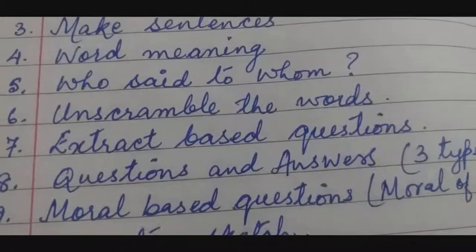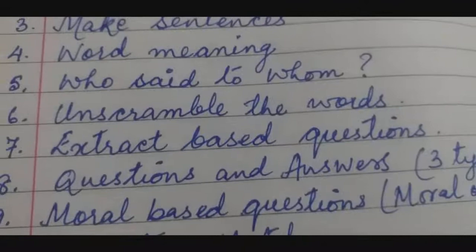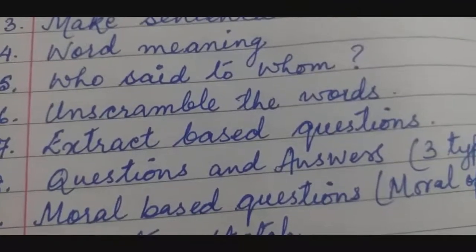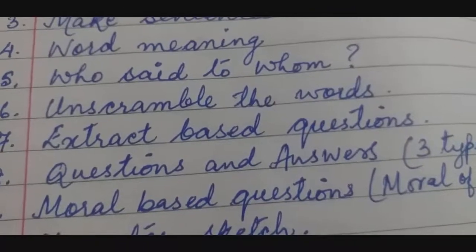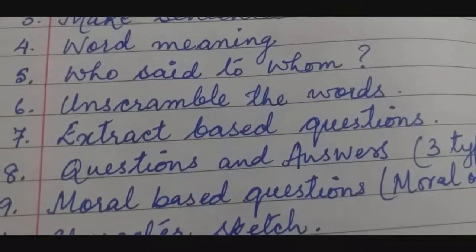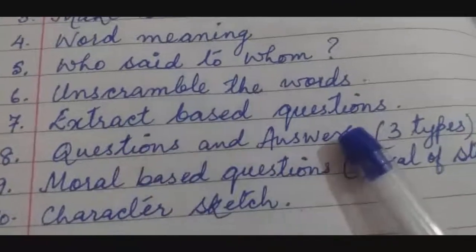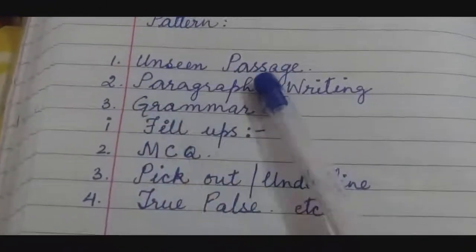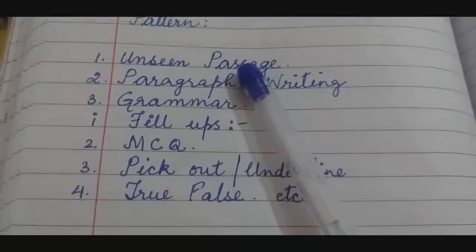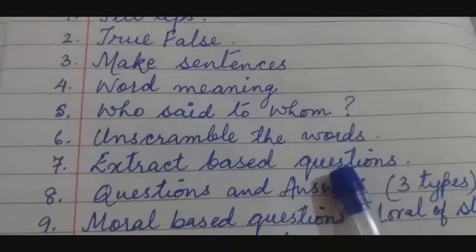Okay, like suppose if I give you ant. What is the correct answer? A-N-T. But I would give you N-A-T. Fine, so you have to unscramble it and make it a complete and clear word. Fine. After that, I would be giving you extract based questions. Extract based questions are nothing but similar to your language part, unseen passage. Okay, unseen passage and extract based questions are similar.